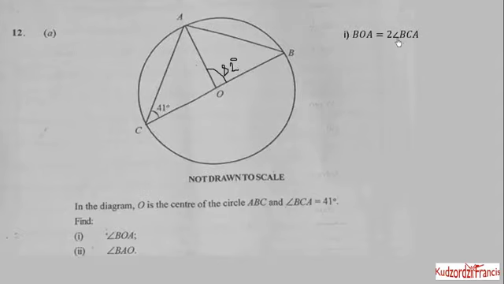Angle BOA is equal to 2 times BCA. So that will be 2 times 41, which is 82 degrees. Then you want to find angle BAO. We know it's supposed to be 49. If you don't want to go by this way, you can also go like this.